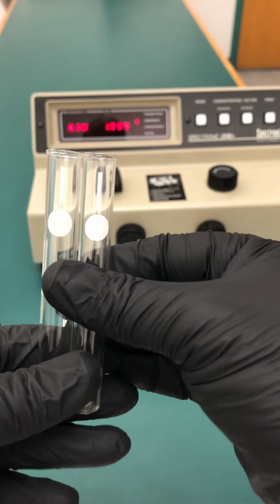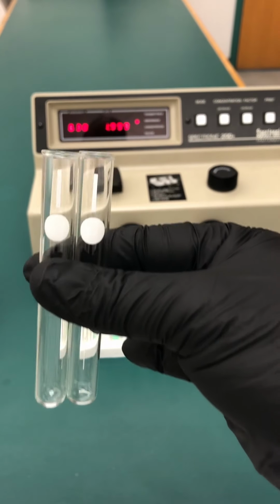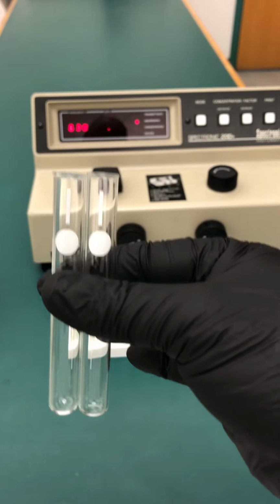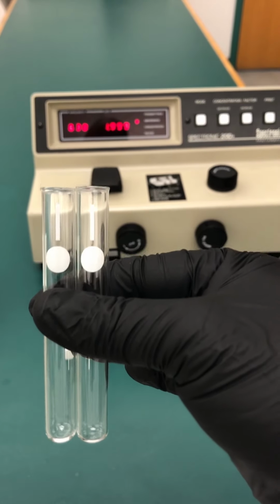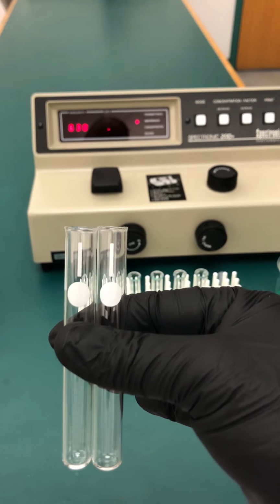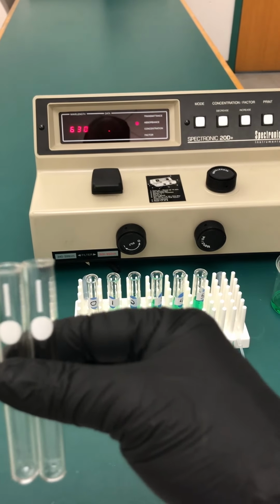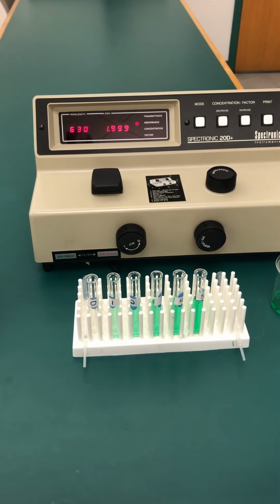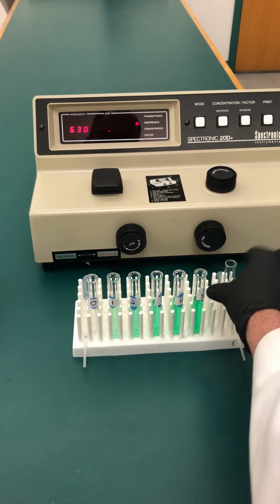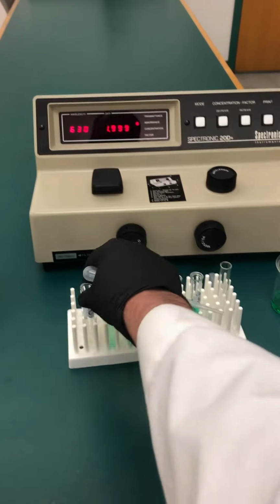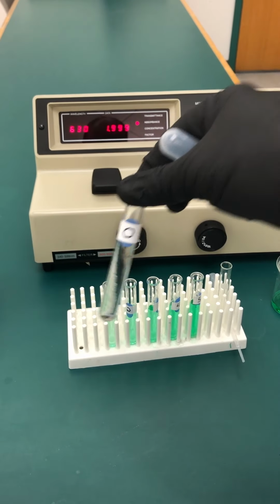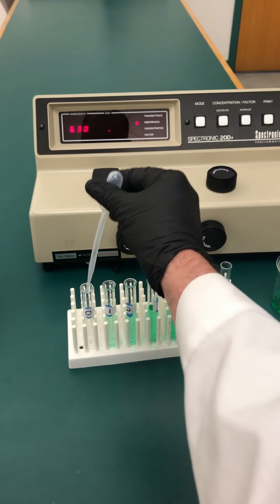The important thing is that the two cuvettes should be of the same batch, the same brand. That way we assure that they have the same optical properties, and that's not going to interfere with our results. So, of course, we're going to have one of them be our blank. So let's go ahead. We're going to use test tube 0, which is just water. We're going to use that as our blank.